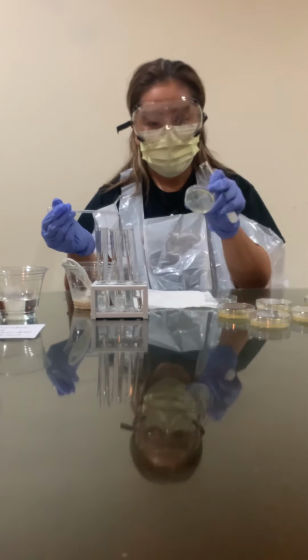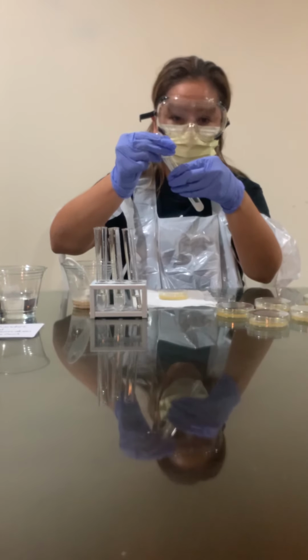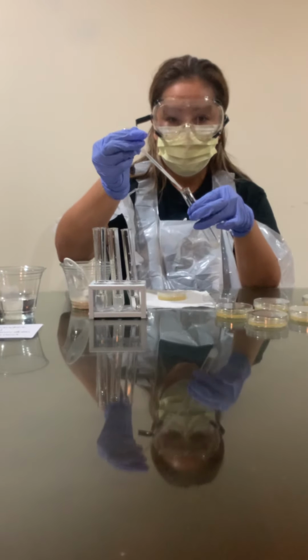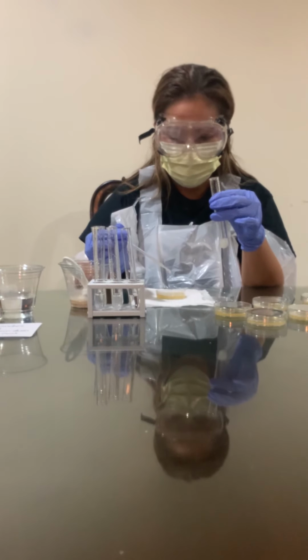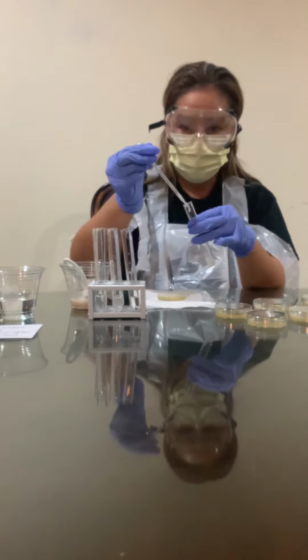So I have Petri dish number 1. I'm going to pipette some solution from here, and I'm going to put 4 drops in Petri dish 1. 1, 2, 3, 4. All right.